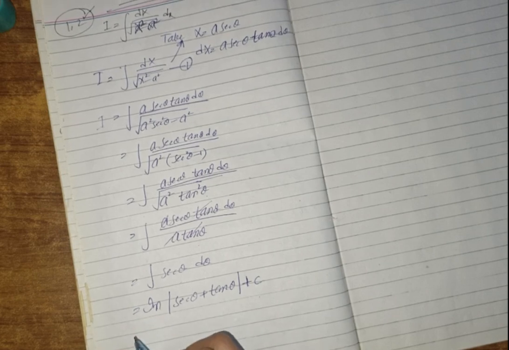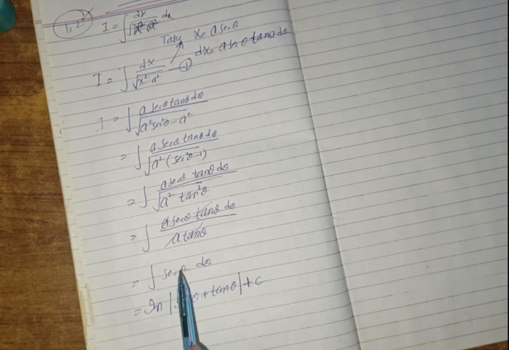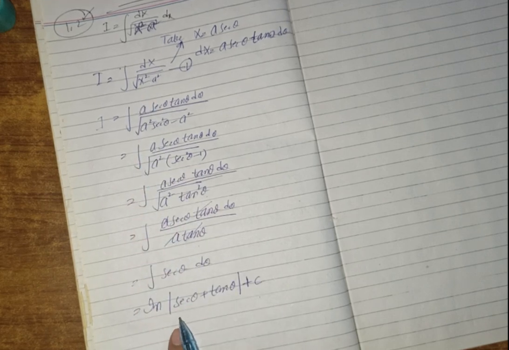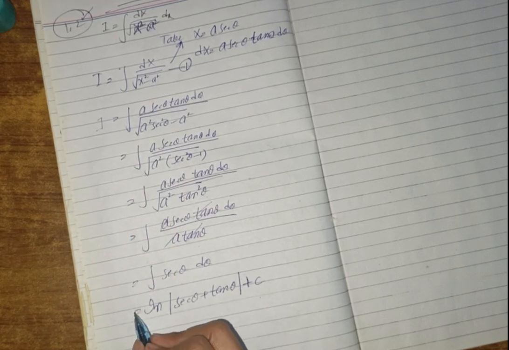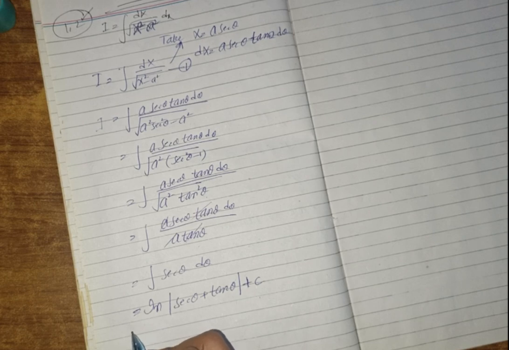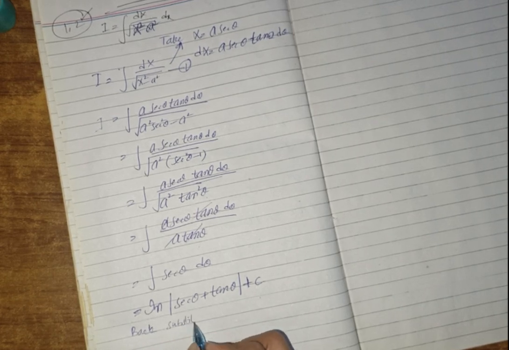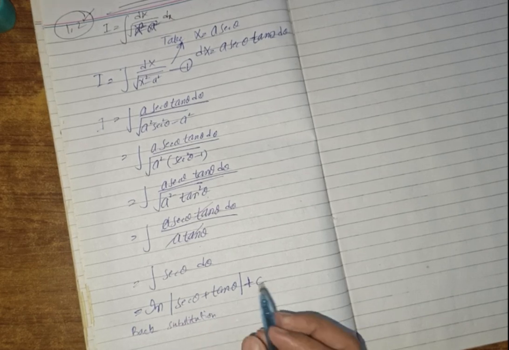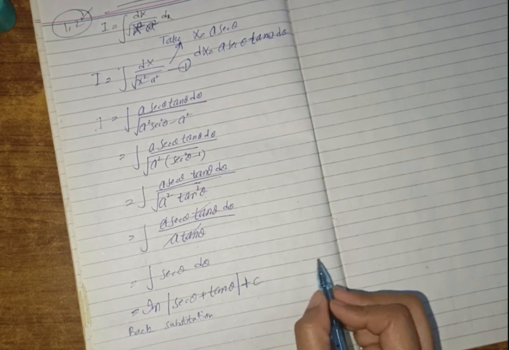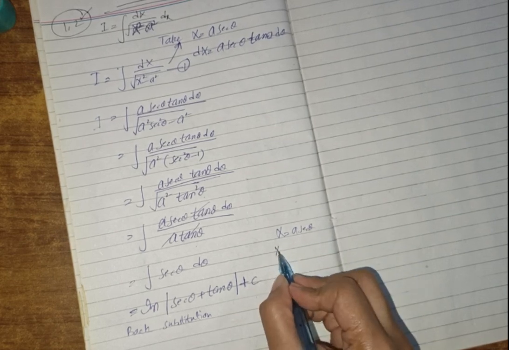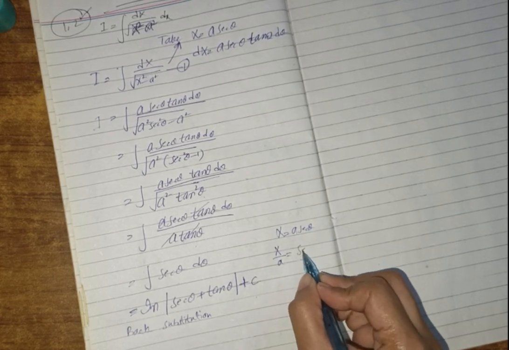So as the original question is given in the form of x, we will move this question back to the original form. So we will take a back substitution, as we have x is equal to a secant theta as our original substitution.